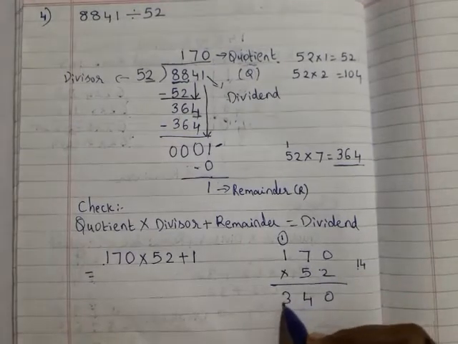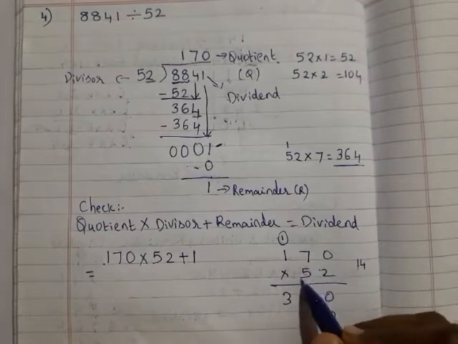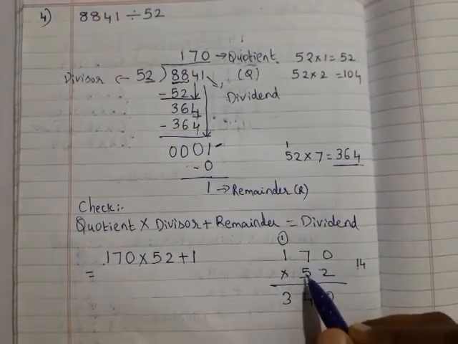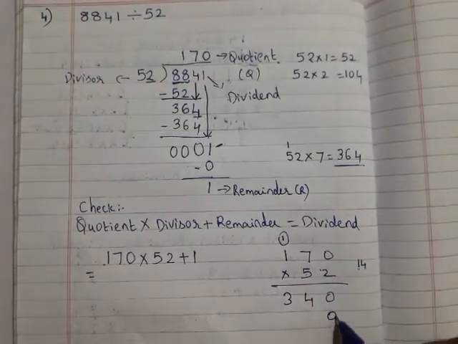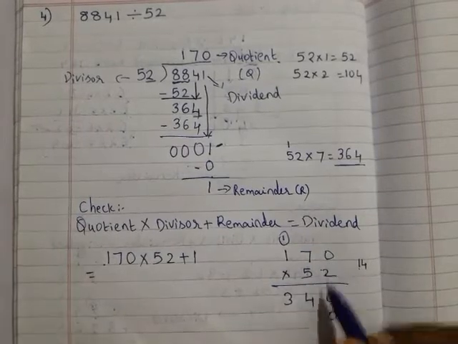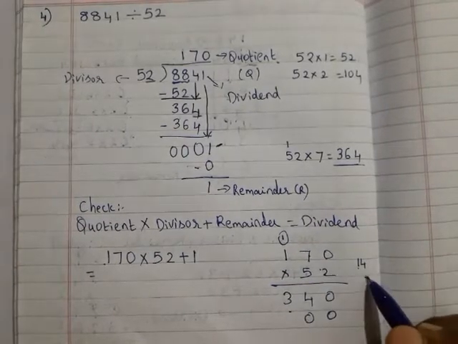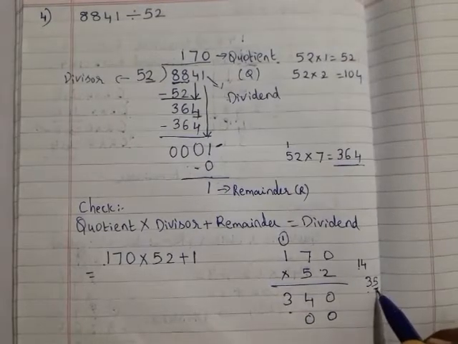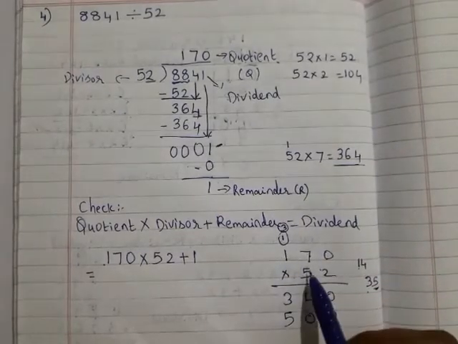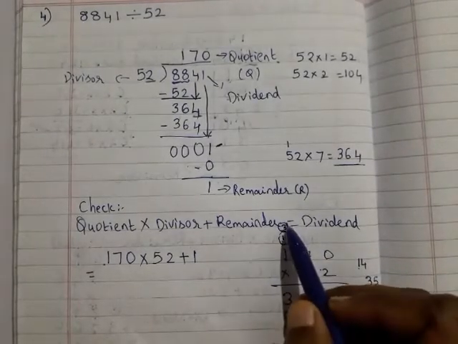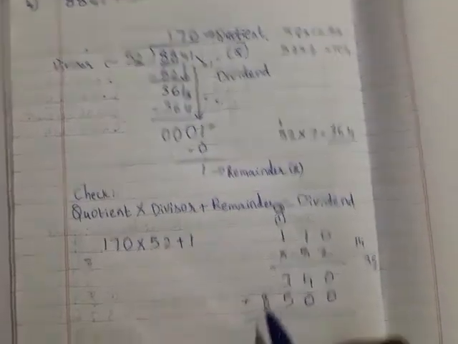So it becomes 3. Now you need to put a 0 because we are going to multiply with the digit at tens place. So ones place is over. So we just put a 0. Now 5 zeros are 0 again. 5 sevens are 35. So 35, we only take 5 here. 3 will be carry over. Now 5 ones are 5 plus 3. It is 8.